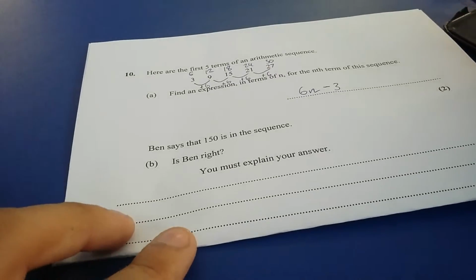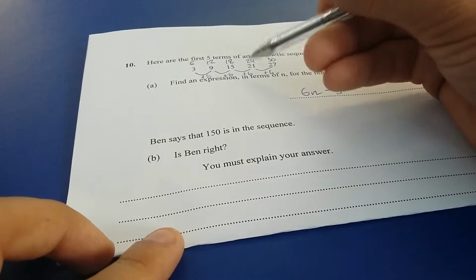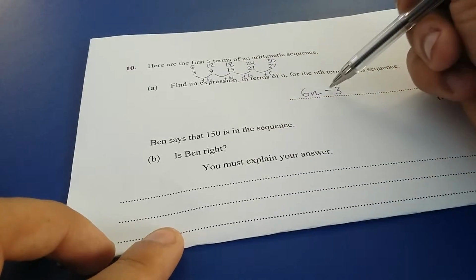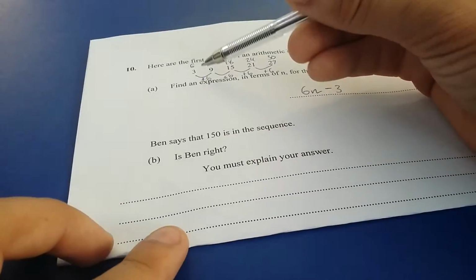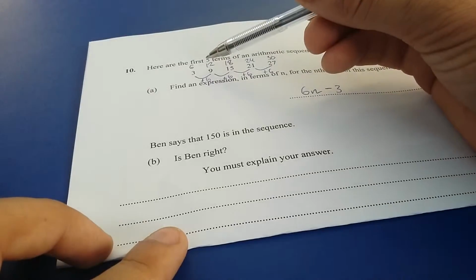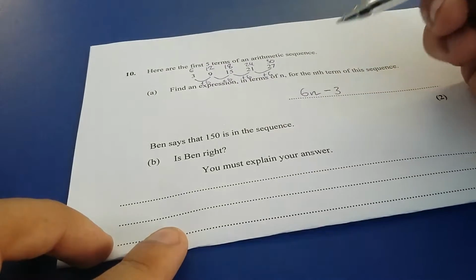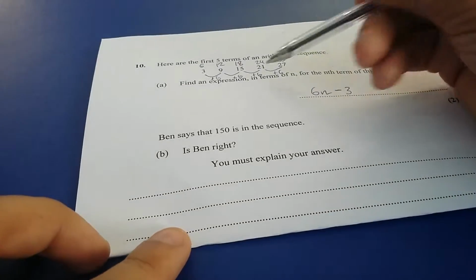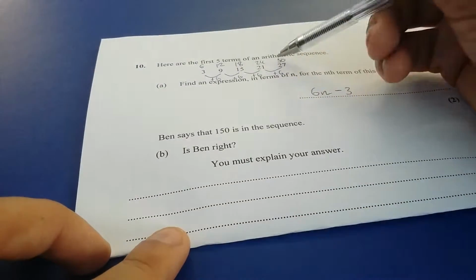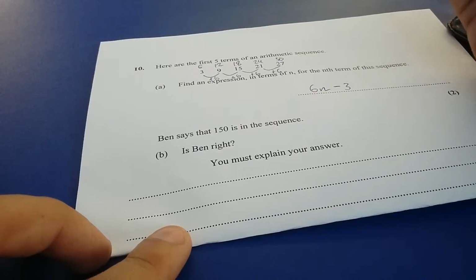So the common difference, which is 6, goes in front of the n, and then it's the difference between our numbers and the 6 times tables. So if the difference was 5, I would have written the 5 times table there, and so on.